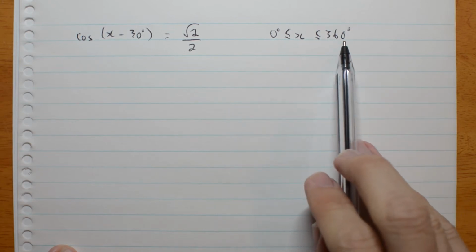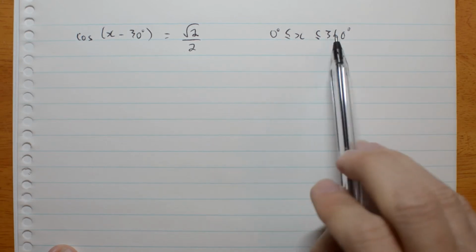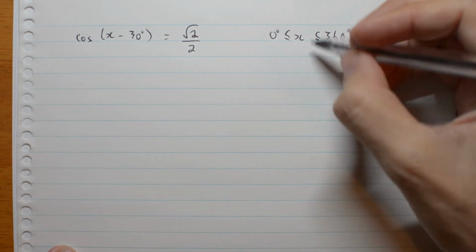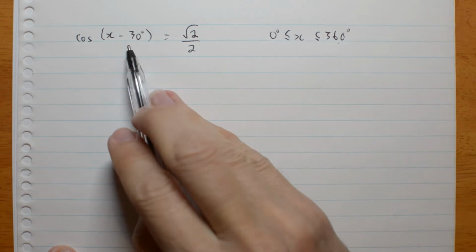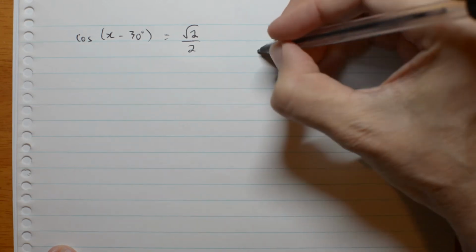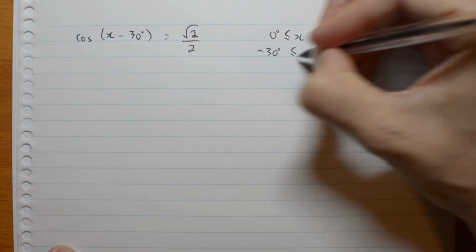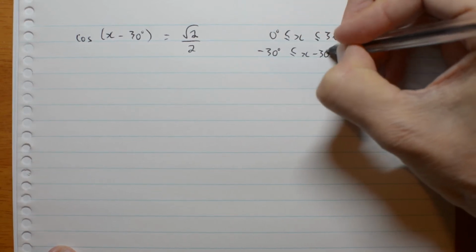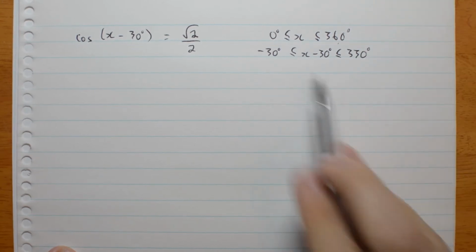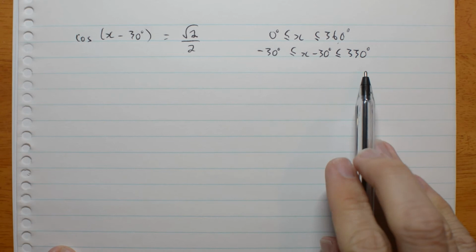In fact, what I'm going to do is the same thing I did last time. I'm actually going to adjust this now. x minus 30 is going to be 30 less. Minus 30 degrees is less or equal, x minus 30 is less or equal to 330 degrees. Adjust this so now I know what range I'm looking for.